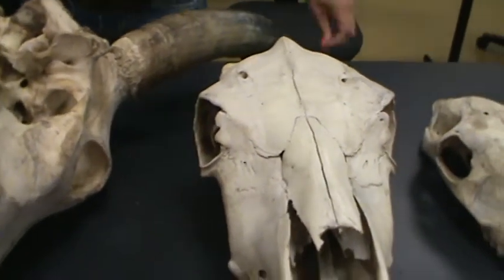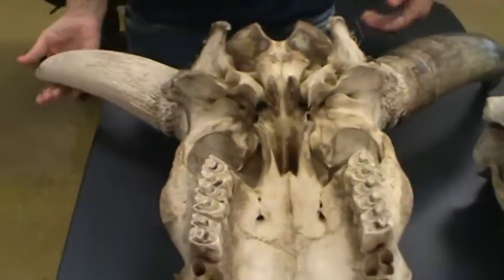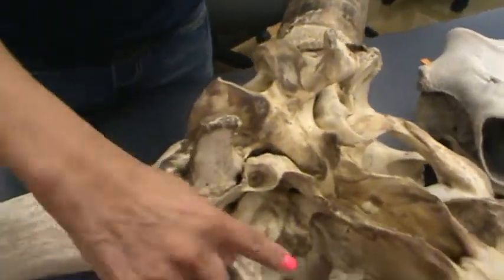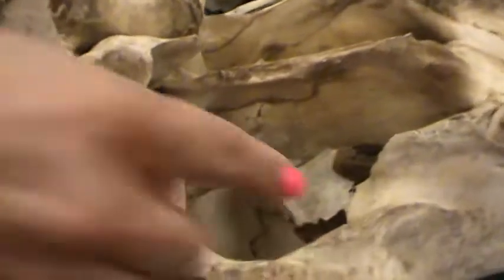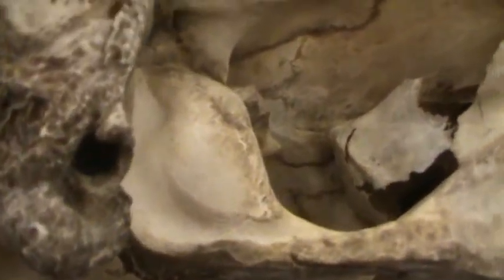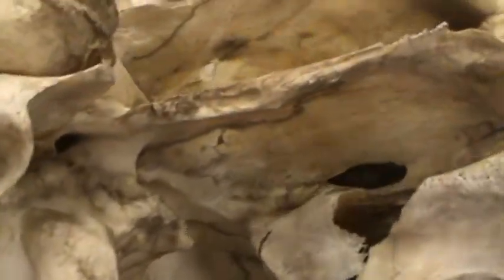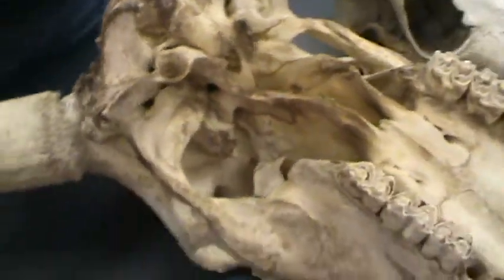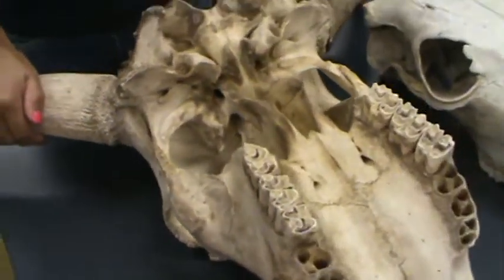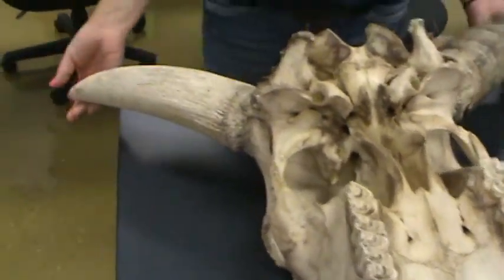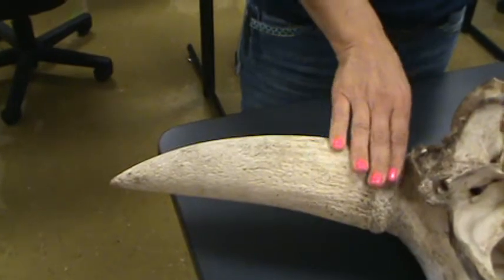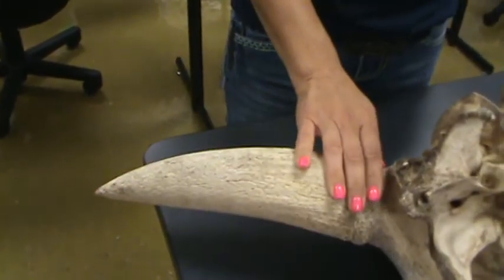All right, over here, we still have a bovine. I just wanted to show you the inside of the actual pneumatic bone, okay? So that's the maxillary sinus, thin bone, with the air cavity in it, okay? The other component that I'd like to go over is right here. This is called the corneal process.